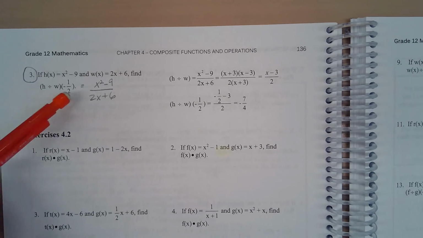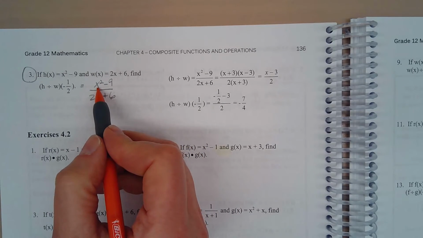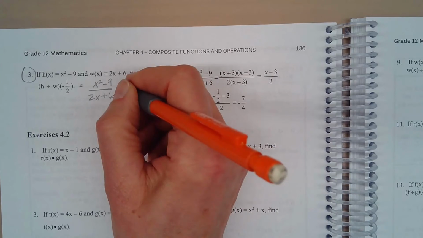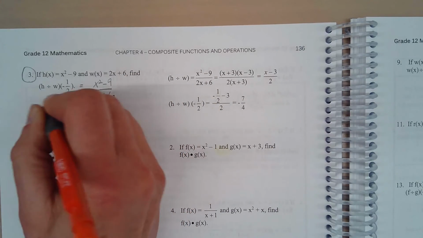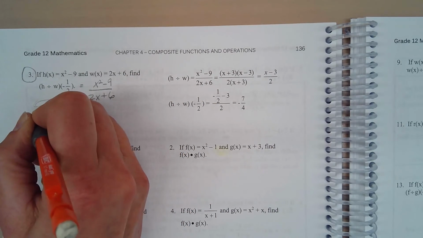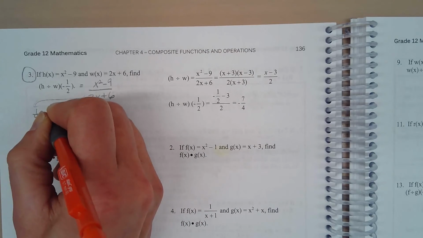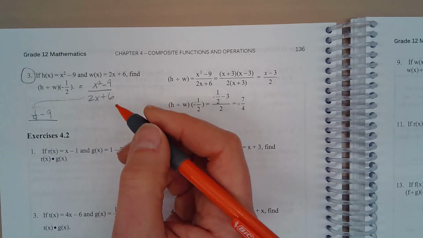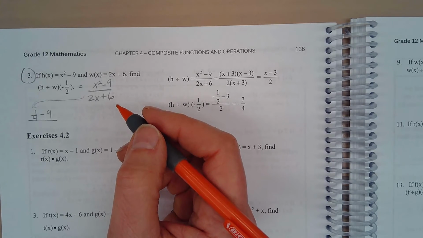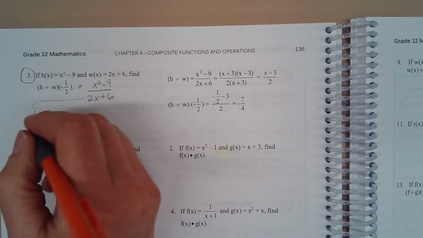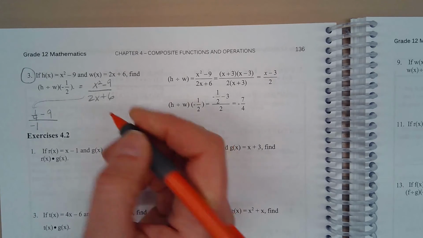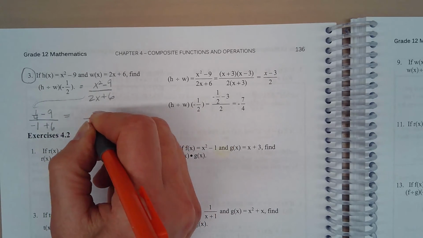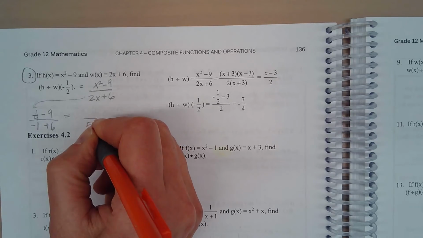And I'm dealing with a negative 1/2. So a negative 1/2 squared is 1/4, right? So I have 1/4 subtract 9 on the top, and then I have 2 times, what's 2 times negative a half? Negative 1 plus 6. Okay, so on the bottom, my bottom's easy, right? Negative 1 plus 6 is 5.